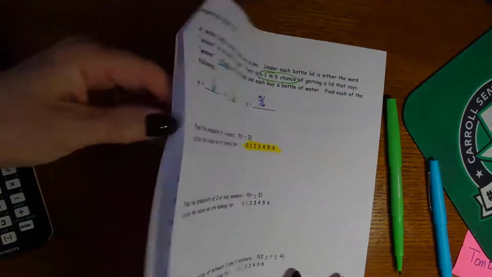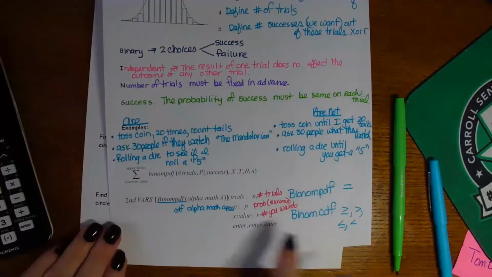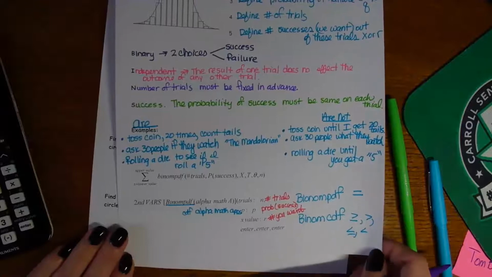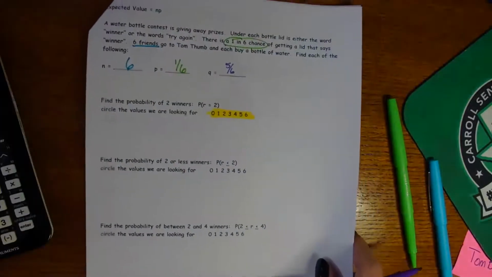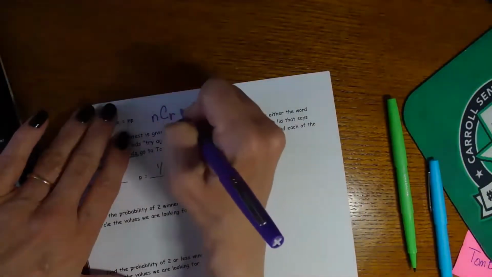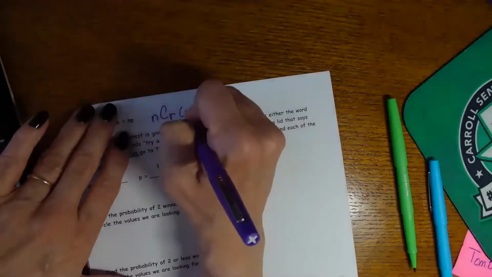Now, the old-fashioned way of doing this is to type it into your calculator like this.